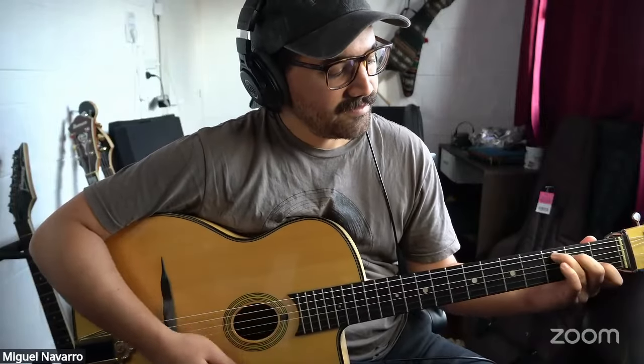I was thinking of more examples. For example, that D major. We can also think of this as C major or A minor, which is basically the same notes. And that D should be D minor if we follow the notes of the scale, right?